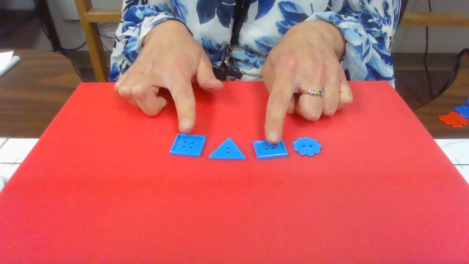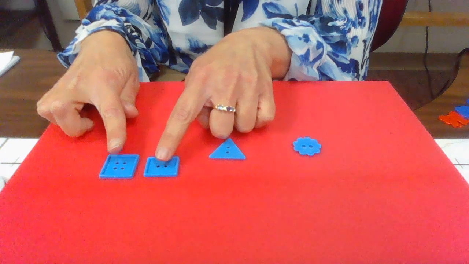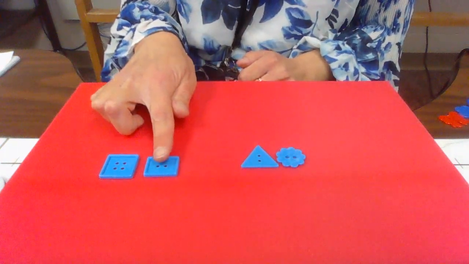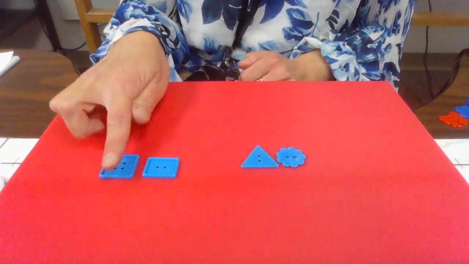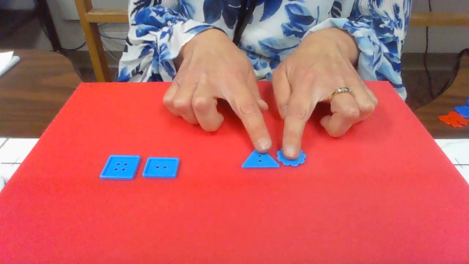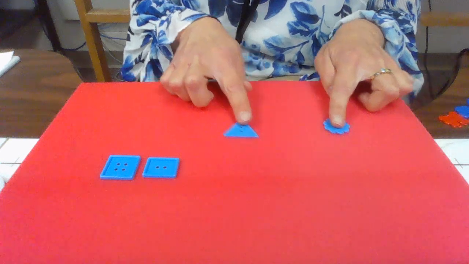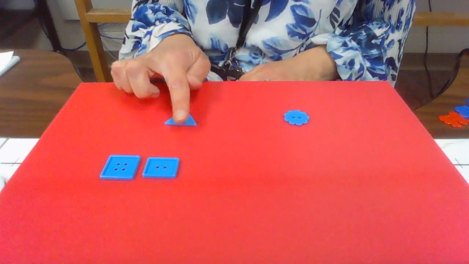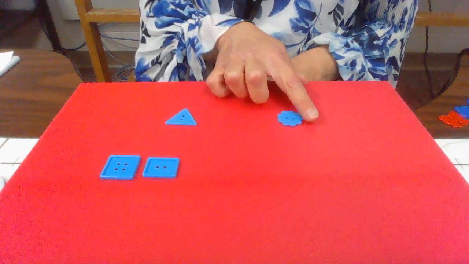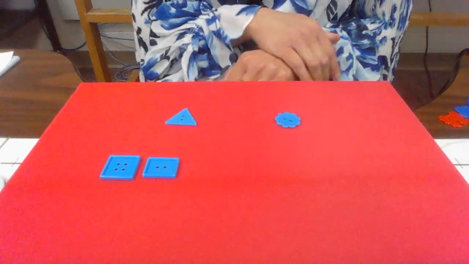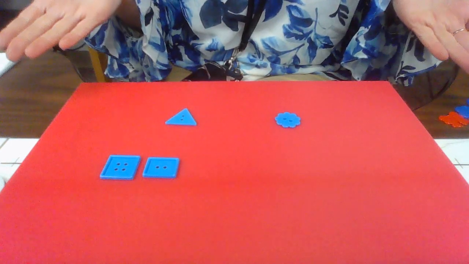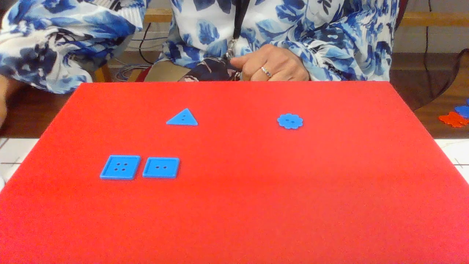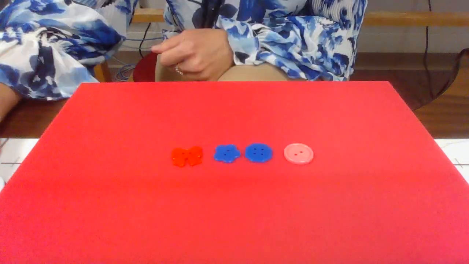Well, if you were thinking, hey, maybe these guys could go together because they have 4 sides. 1, 2, 3, 4. 1, 2, 3, 4. And this one might have to be in a group on his own because he doesn't have 4 sides. He has 1, 2, 3 sides. And this one, he has a lot of bumps, so I wouldn't even really be counting sides on him. All right, stay tuned for one more set.